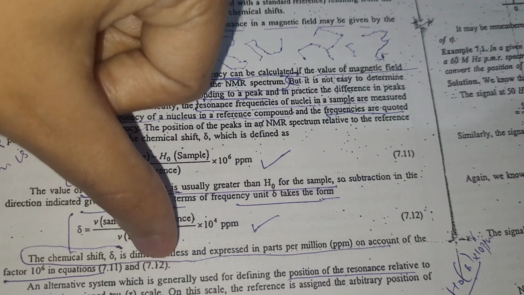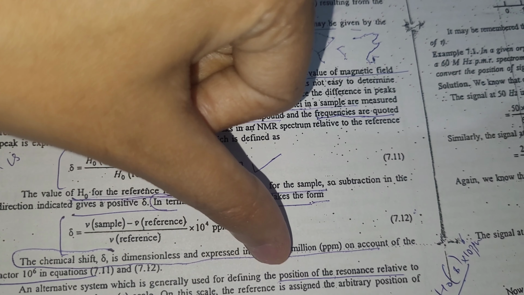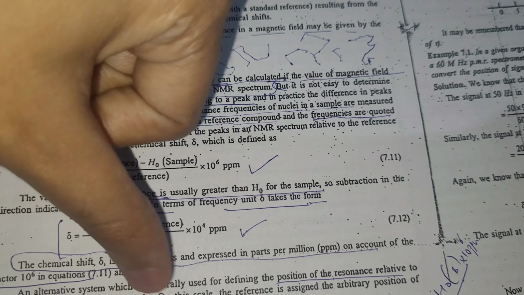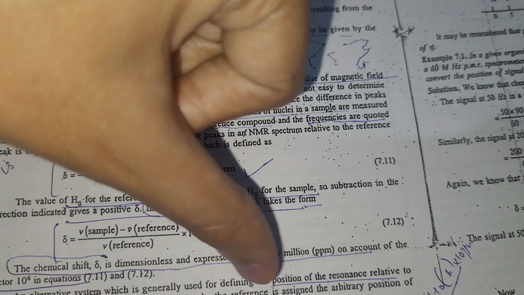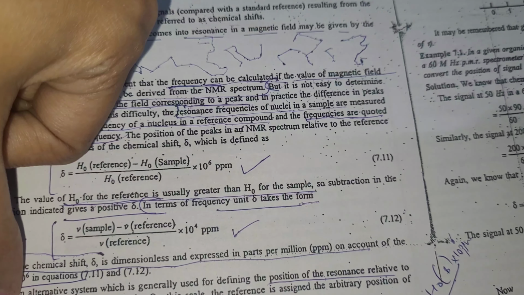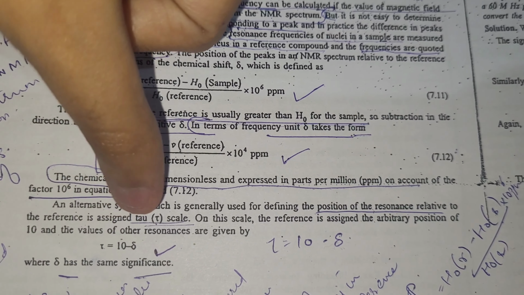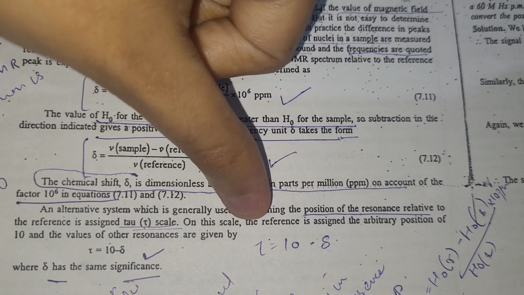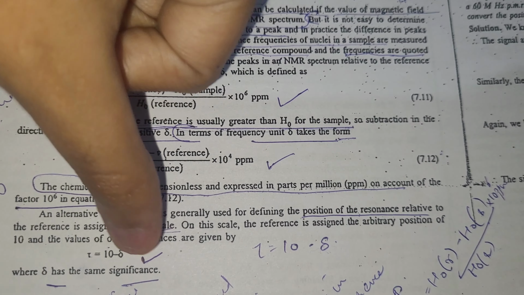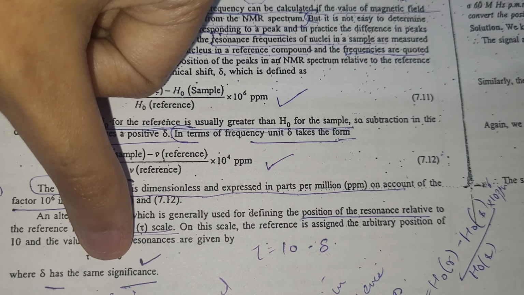An alternative system generally used to define the position of the resonance relative to the reference is the tau scale. On this scale, the reference is assigned the arbitrary position of 10, and the values of other resonances are given by tau is equal to 10 minus chemical shift, where chemical shift has the same significance.